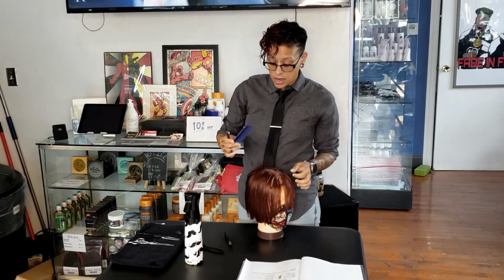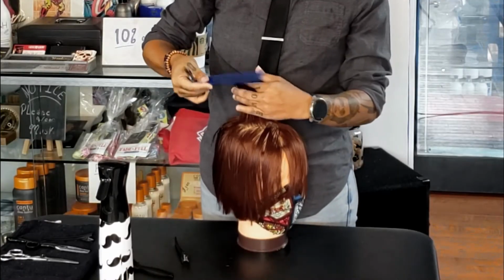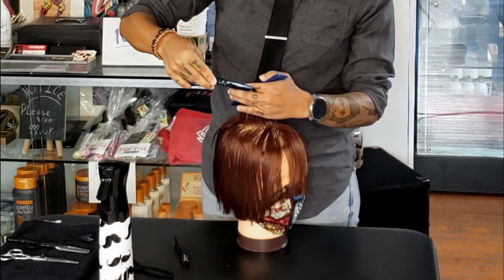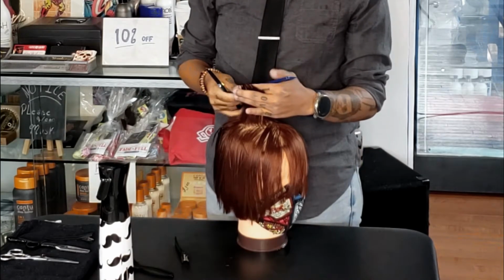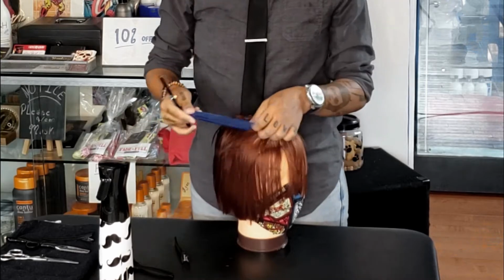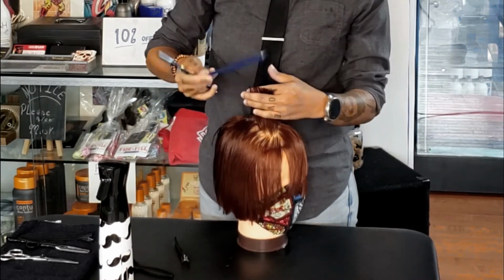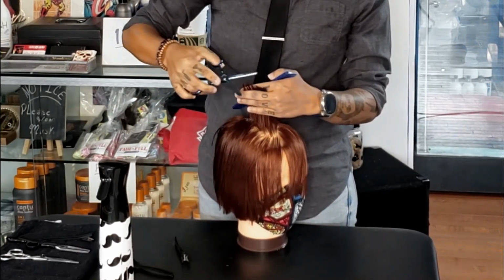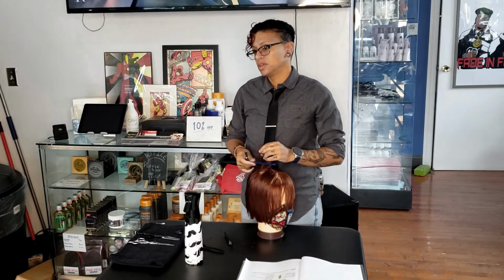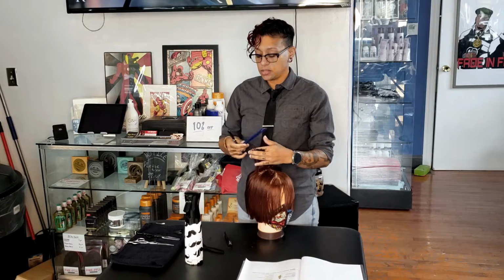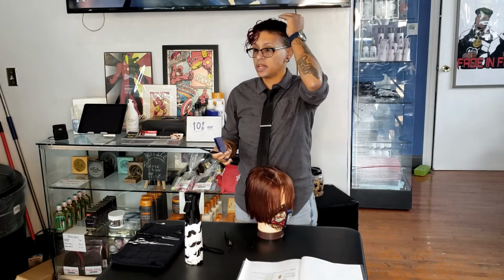You're gonna lift up the hair, clip the end, and lift up. That's gonna give them a little bit more movement to the hair, make it less straight and give it more texture, which I like because when they mess up their hair, you don't want it to be straight lines either.